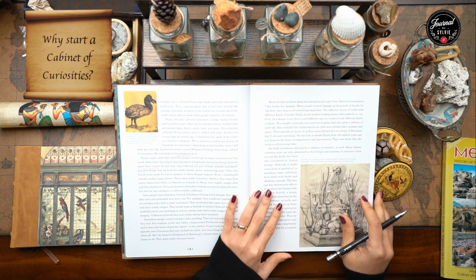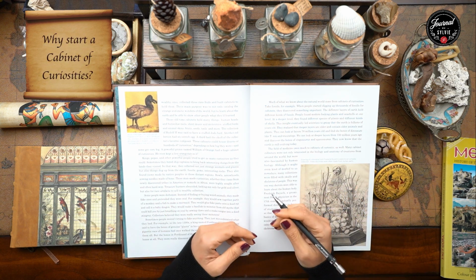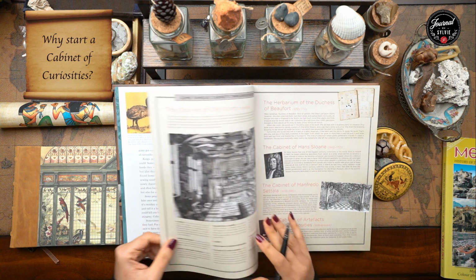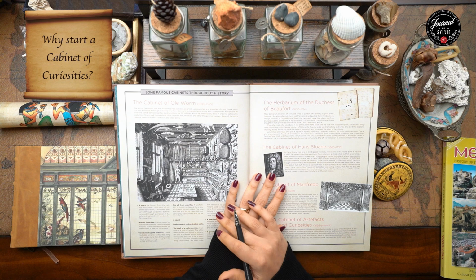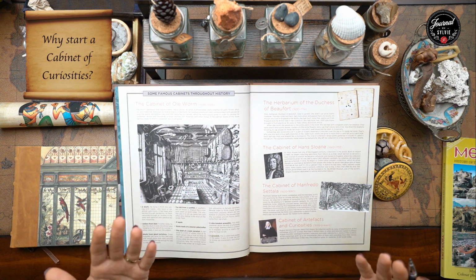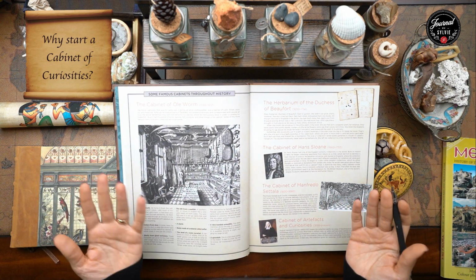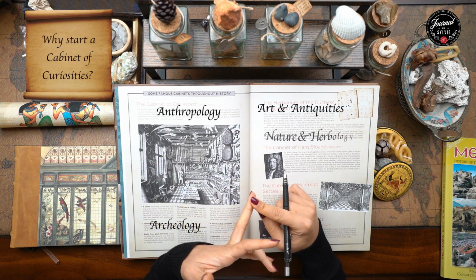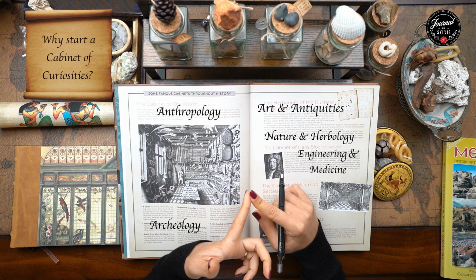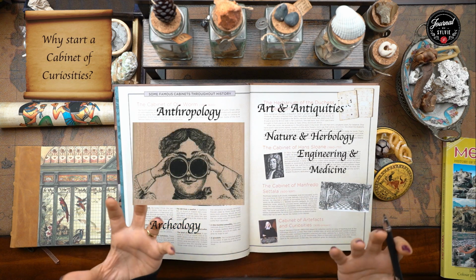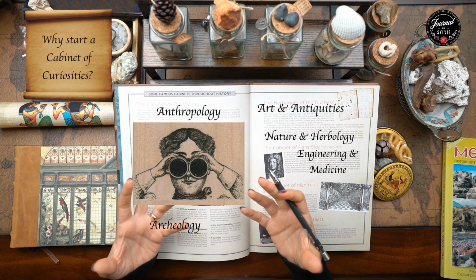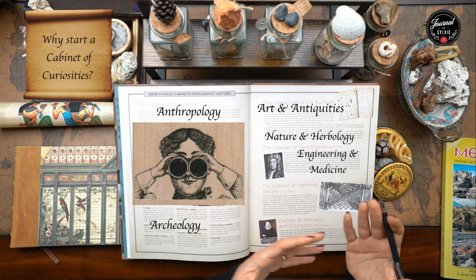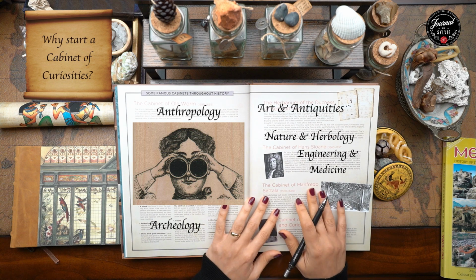The second question is, why you may be interested in building a Cabinet of Curiosities, like how can you really benefit from this concept? Well, the answer is very simple. A Cabinet of Curiosities pretty much intersects with many, if not all, exciting disciplines such as archaeology, anthropology, art and antiquities, natural history and herbology, certainly engineering and medicine. So if you are in general a curious person who wishes to develop an observant eye, ask questions about the topics of your interest, whatever that is, learn the answers, you can certainly benefit from this concept.